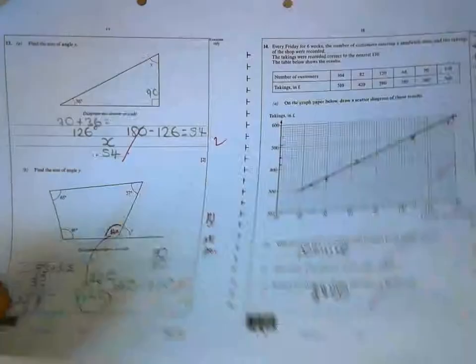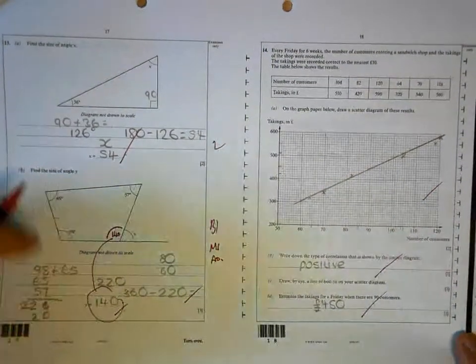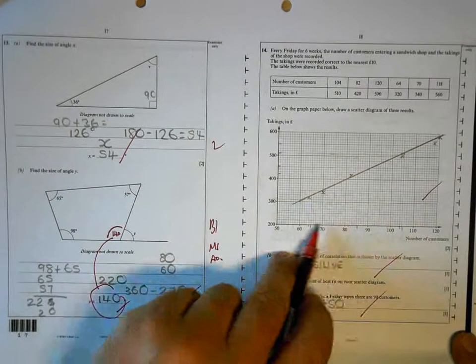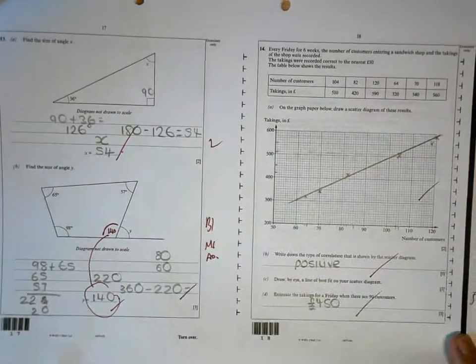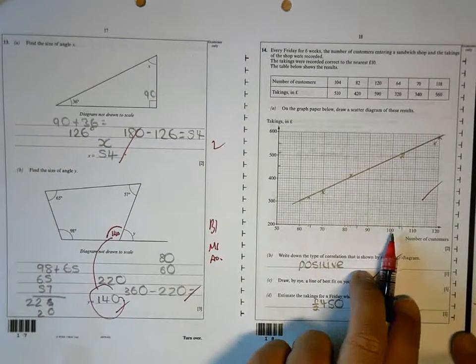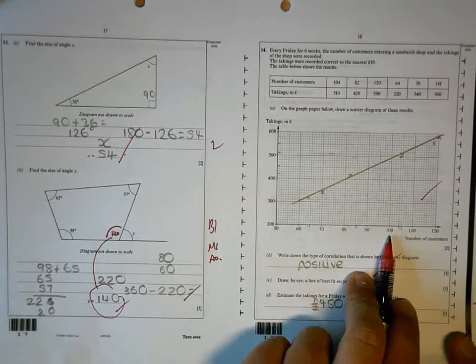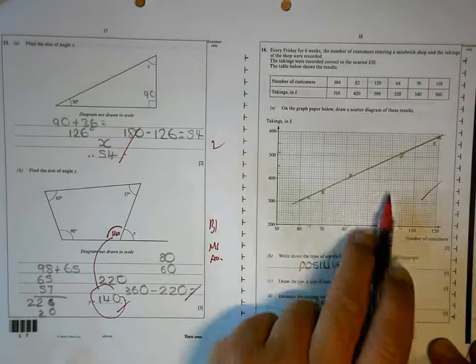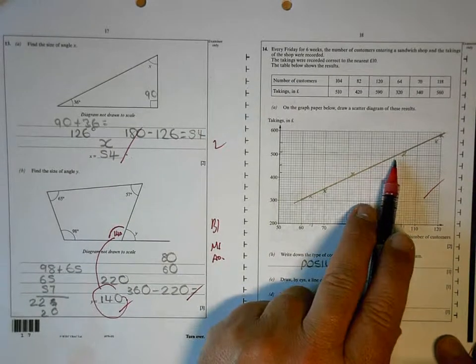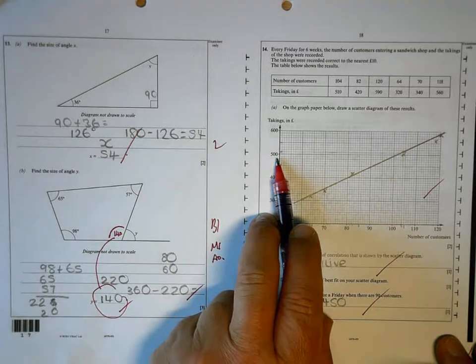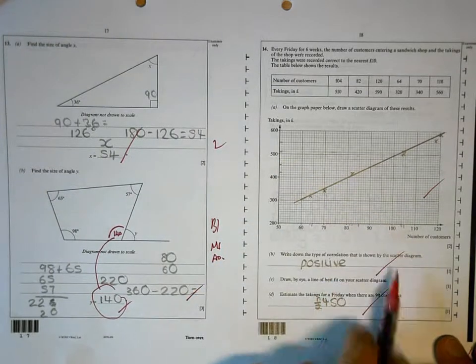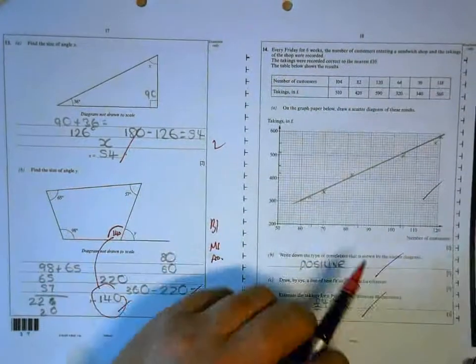Approximately how much does a customer spend on average in the sandwich shop on a Friday? So what you're looking to do is to get some easy numbers to work with here, because all of those were on a Friday. But use the graph. I can divide by 100. It's a nice easy number to divide by. So if there were 100 customers paying, they spend a total of 500. So you would do 500 divided by 100 to get £5 as your estimate.